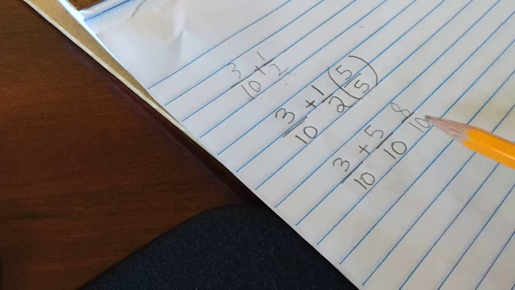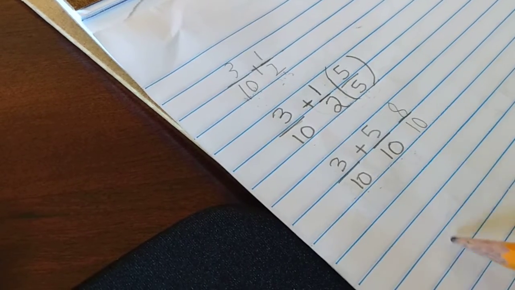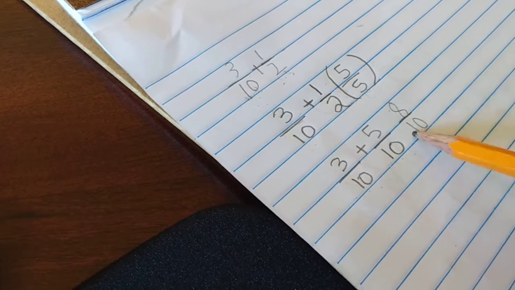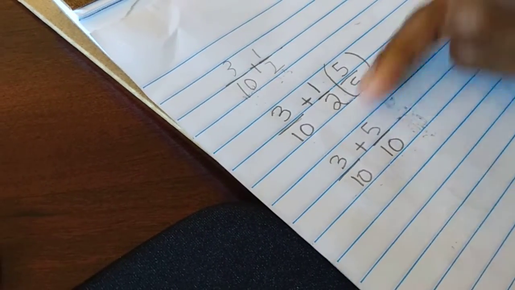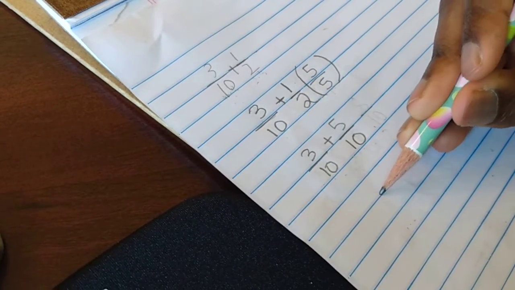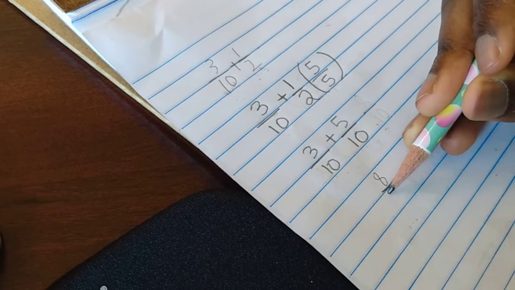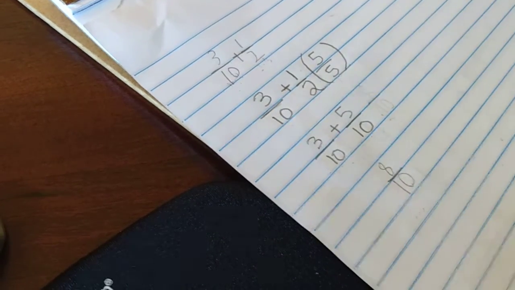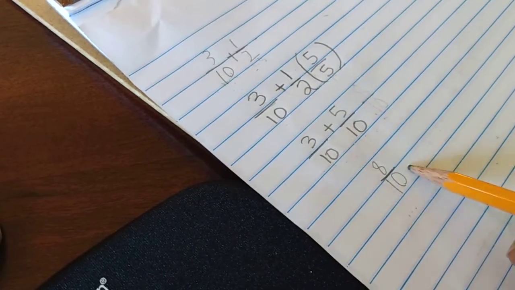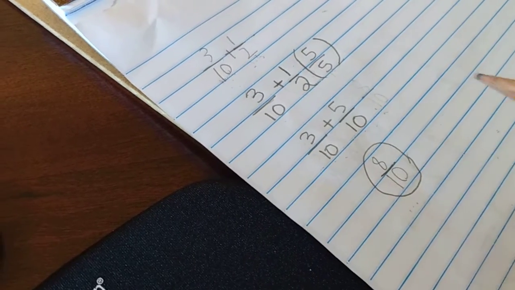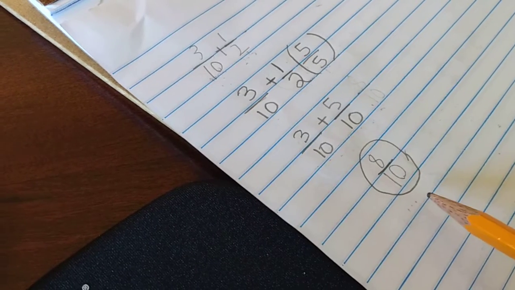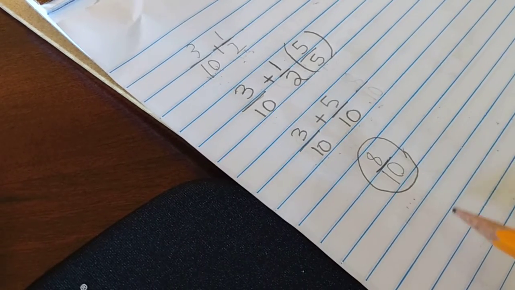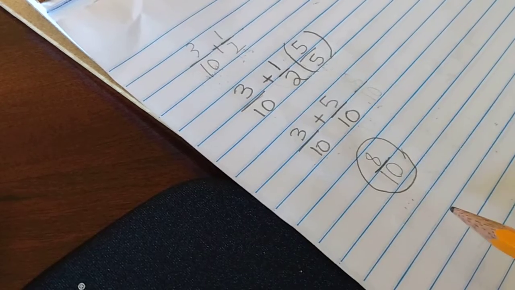Now I said I was kind of picky now. I like to bring it down. So erase that right there and bring it down underneath. Okay? All right, so write that down underneath. You know, I'm kind of picky. Okay. Circle your answer like that. Usually we like to reduce that. Okay, reduce it down to the bone. We'll get to that later.